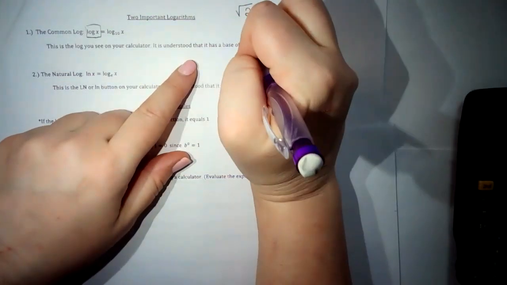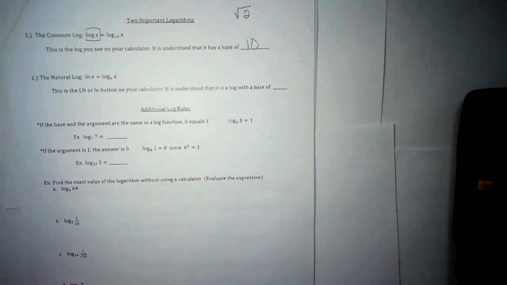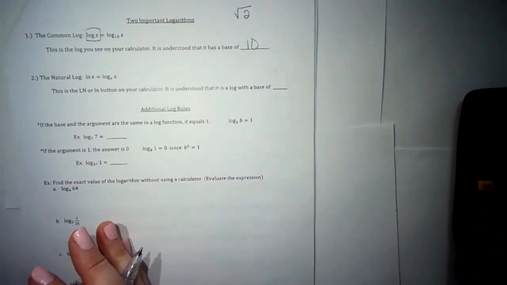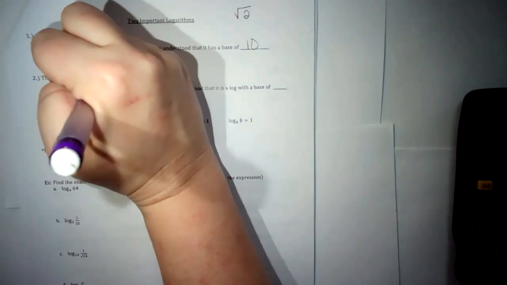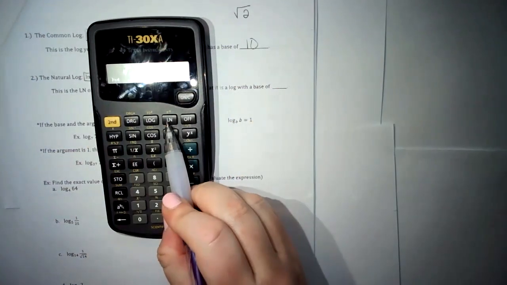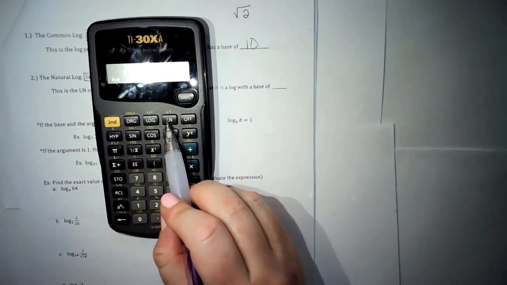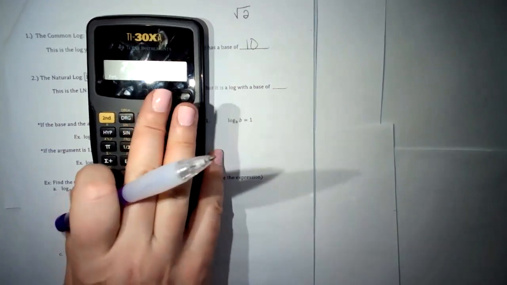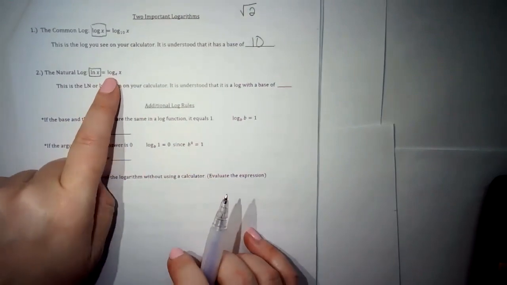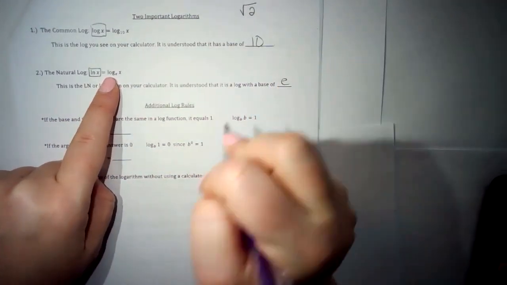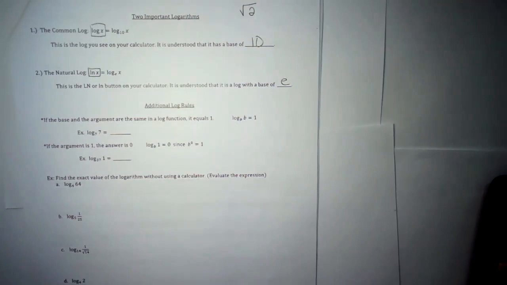So the only log you have on your calculator, unless you have the fancy big boy, and I'll show you that in a minute, is log base 10. And that's the one that says log. Okay, that's log base 10. So it's understood this has a base of 10. The other log that you have on here is ln x. If you look, it usually sits right by regular log. It's also a log. It's called the natural log. It's really a log with base e. Remember e, Euler's number we talked about yesterday?